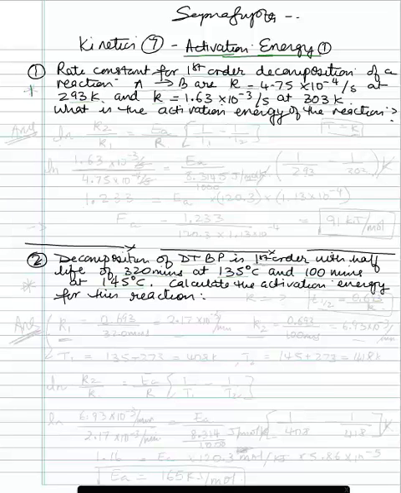So the first problem here: the rate constant for a first order reaction, decomposition of A to B, K, is 4.75 times 10 to the negative 4 per second at 293 Kelvin, and K is 1.63 times 10 to the negative 3 per second at 303 Kelvin. So you can see that the K values are different. What is the activation energy of the reaction?